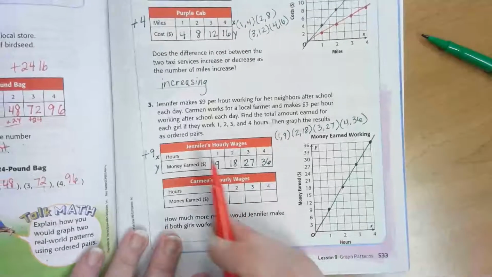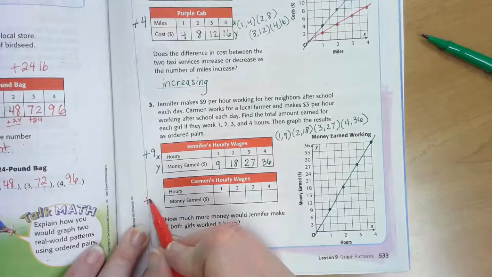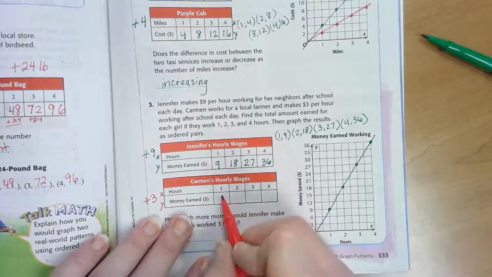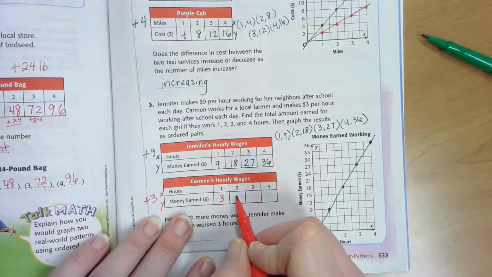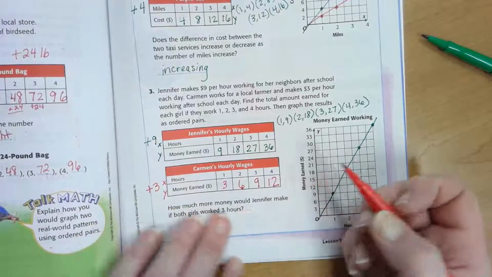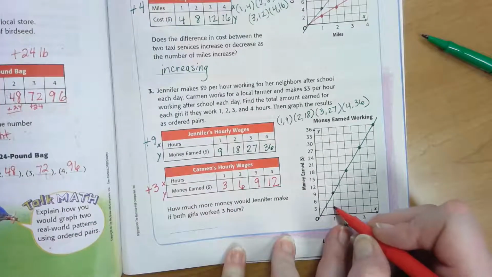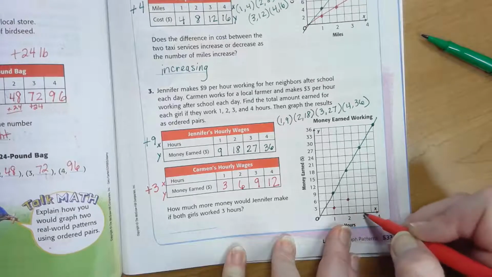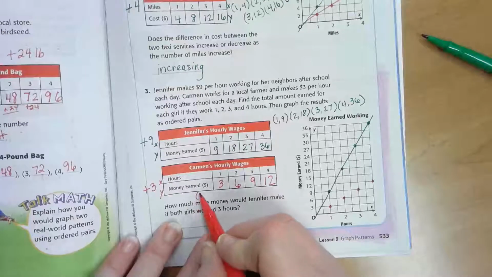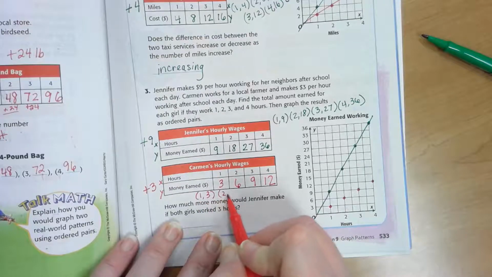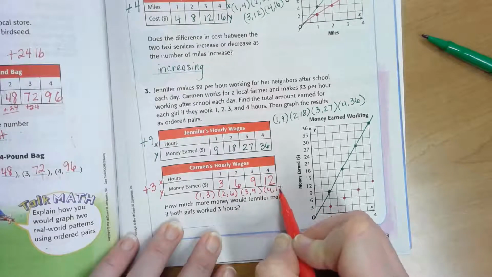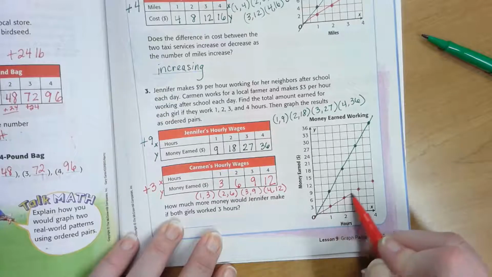Then we have Carmen working for the farmer, and her rate is going up $3. Again, we're going to have XY coordinates for her, and she's going to start at 3, add 3 for the second hour, we get 6. Add another 3, we get 9, and another 3, we get 12. So if we graph hers, she goes 1, 3, 2, 6, 3, 9, 4, 12. And we should write out those coordinates. 1, 3, 2, 6, 3, 9, and 4, 12. Okay, and then we'll connect her dots as well.